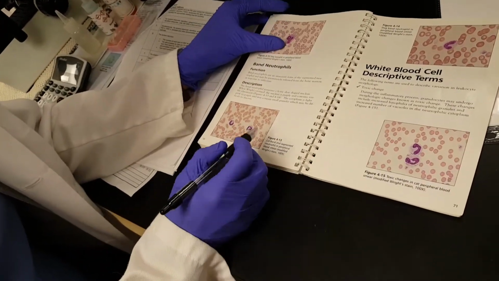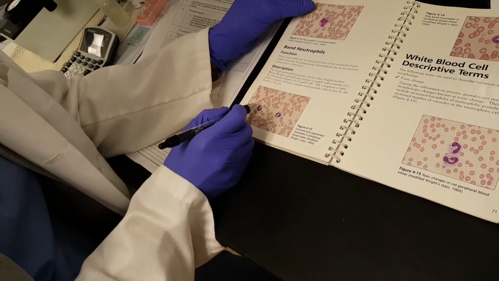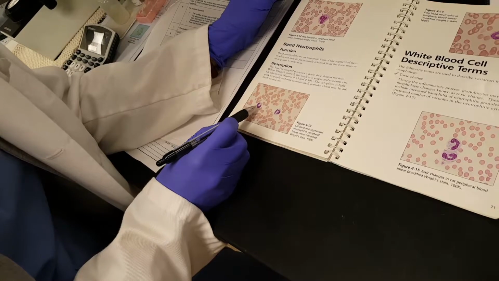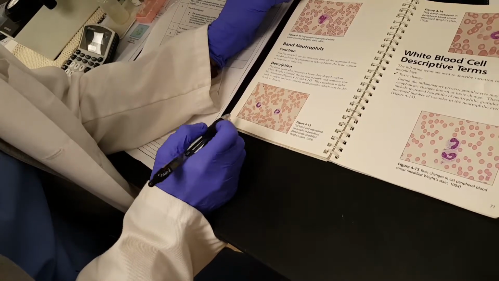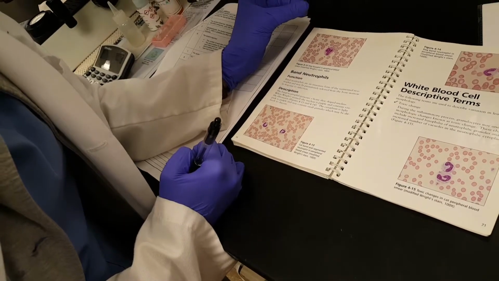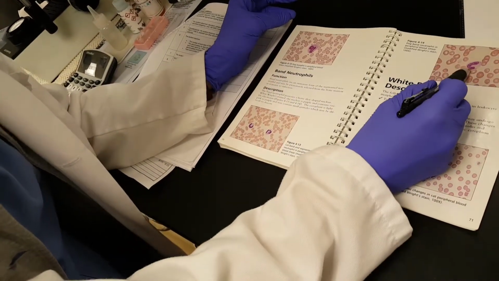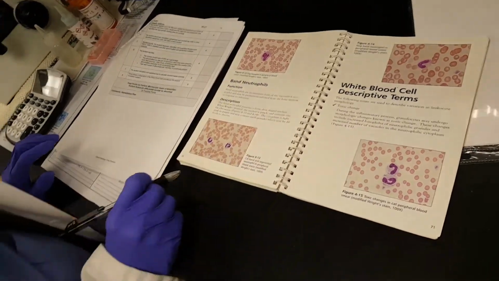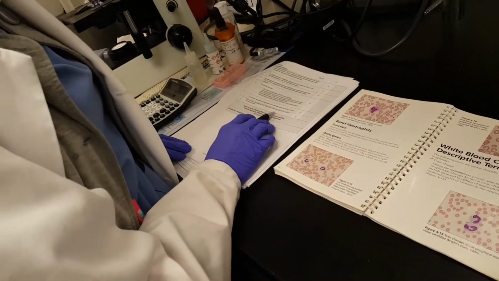Band neutrophils are another thing I should probably point out here. That's that U shape, like a horseshoe. I did not see any of those on this blood smear either, so we didn't need to count those. And then here's another image of a band neutrophil.